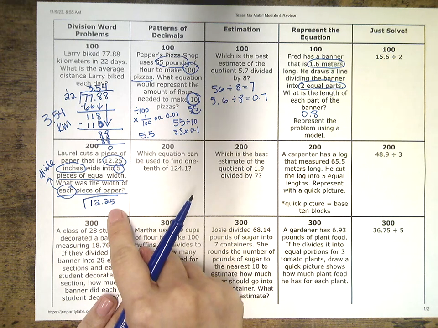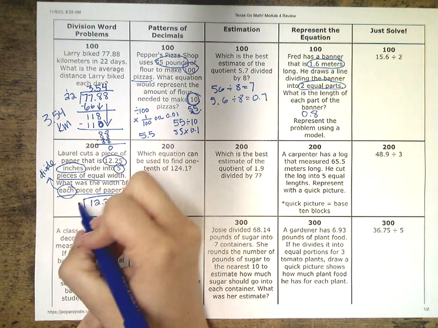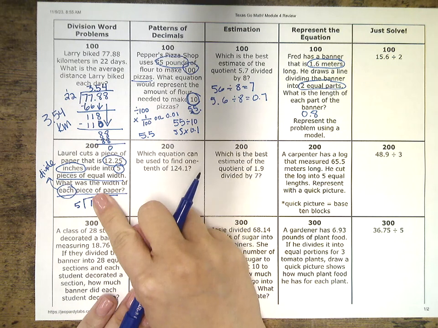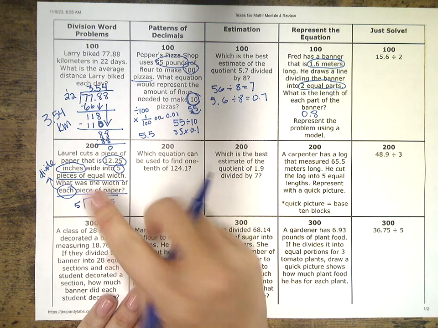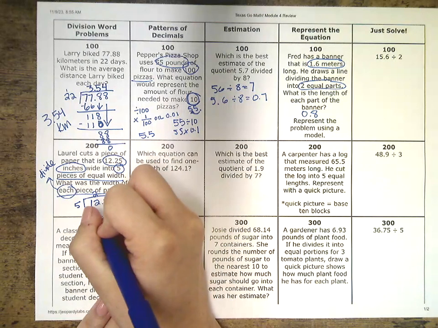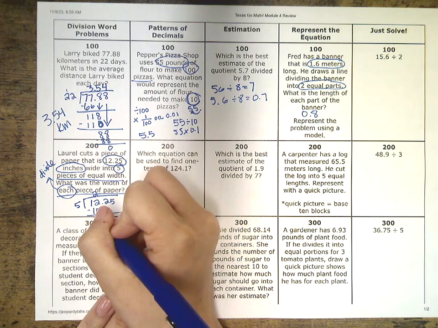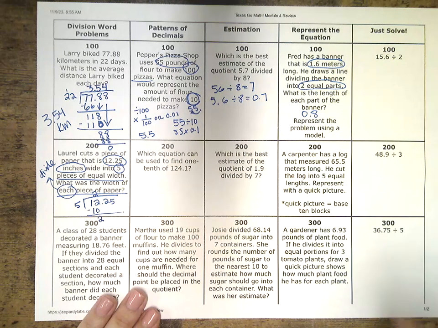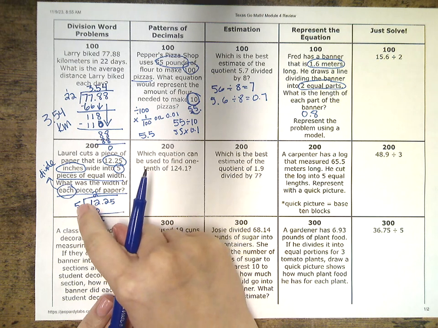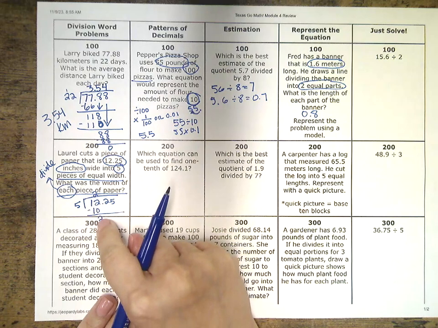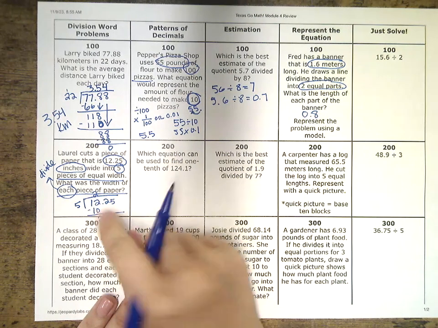So 12 and 25 hundredths divided by 5. I can't divide into 1, so I look at 12. And I know that 5 times 2 will give me 10, which is close enough to 12. So then I'm left with 2. Remember, students, if I ever get a number that is larger than my divisor whenever I subtract, I did something wrong and I need to divide even further. Okay?